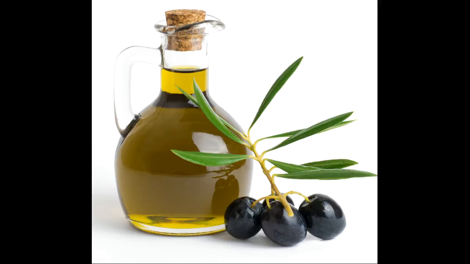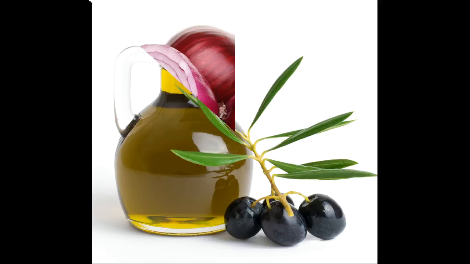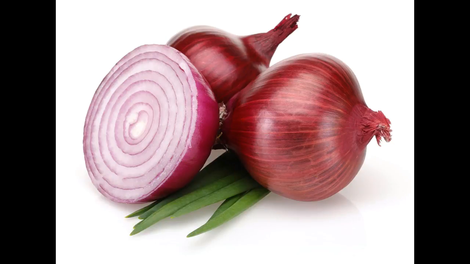You can also bake an onion for half an hour, cut it into halves and put one half in a thick cotton cloth. Place the cloth on the infected ear for 5 minutes. Wait for 10 minutes and then repeat the process.